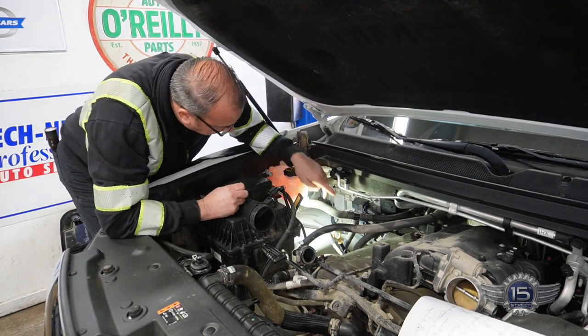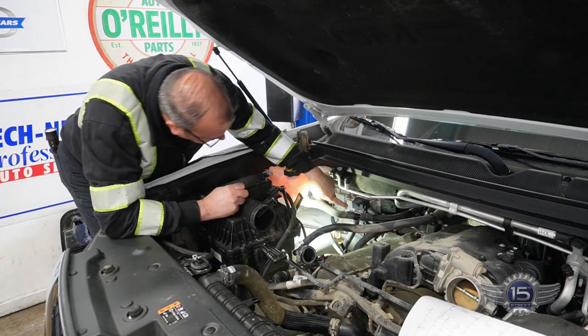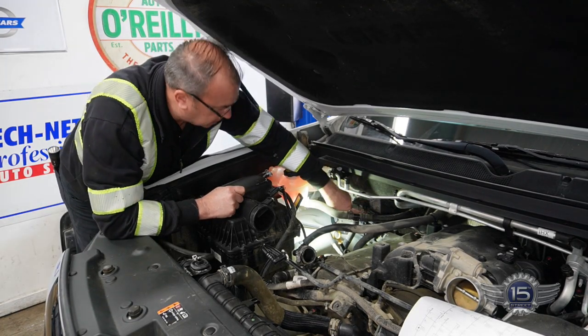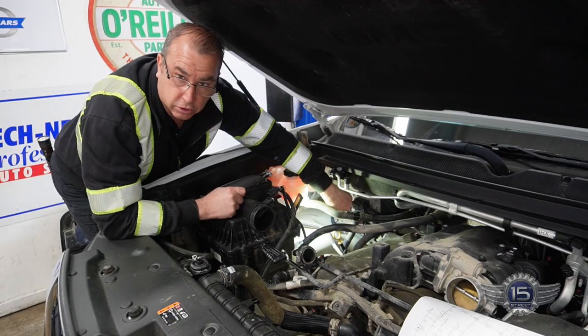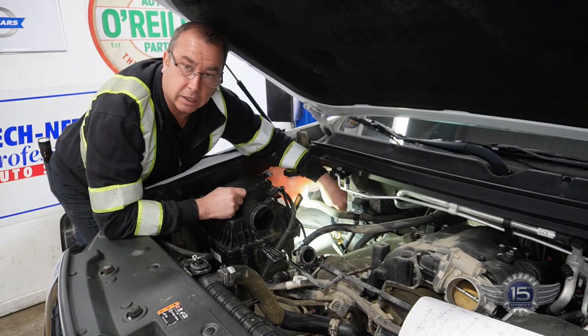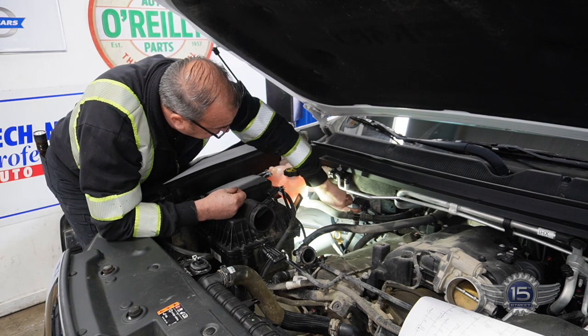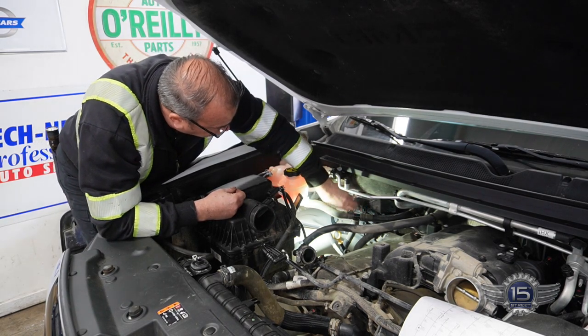The nice thing about GM PCMs is they have it stamped on the body of the PCM which connector is which, and this top one is our connector 3. So it's kind of cool, makes it easy. We just need to get in here and get this thing opened.